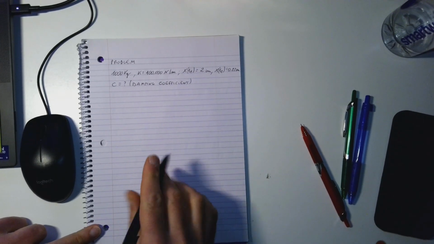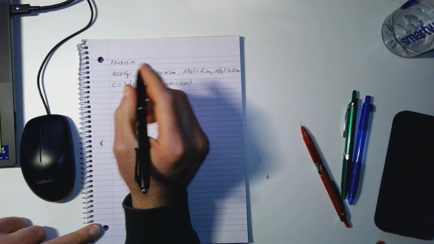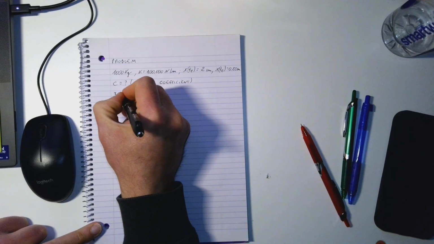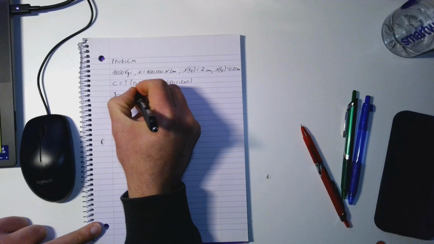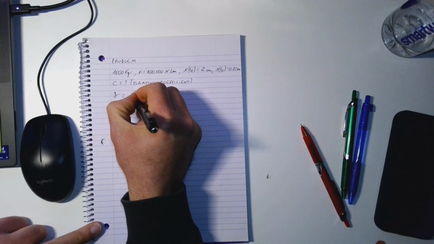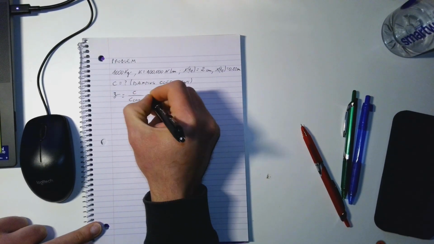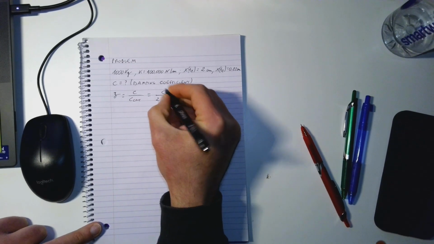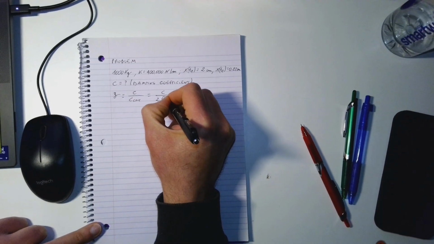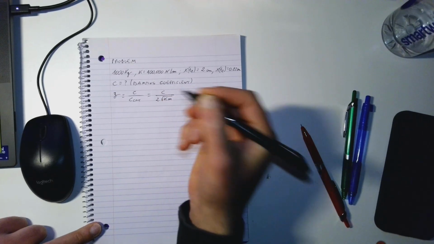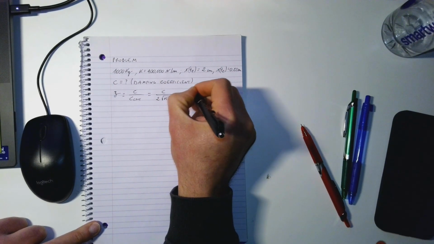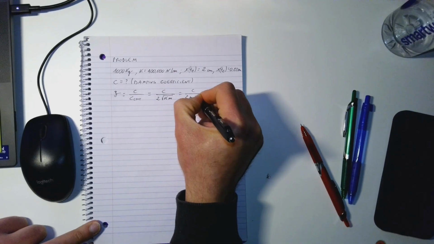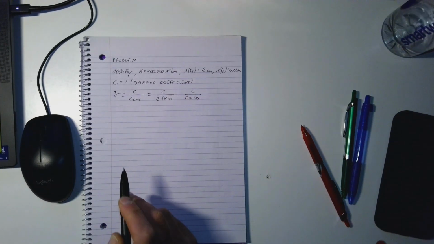If you recall, the damping ratio is the ratio between C and C critical, where C critical is simply 2 times square root of km, or we can also write it as C divided by 2 m omega n.